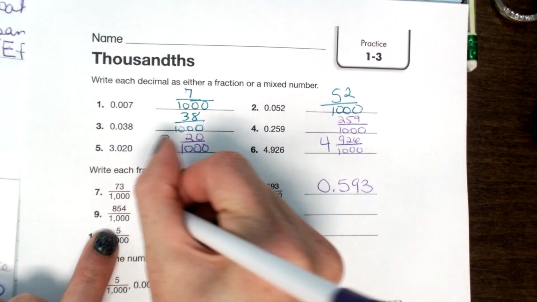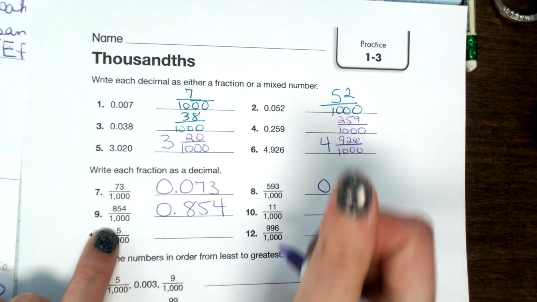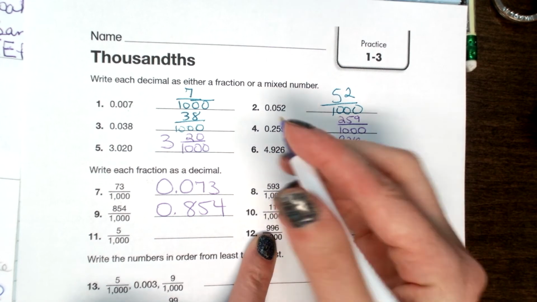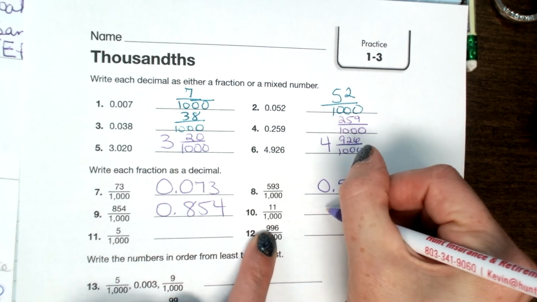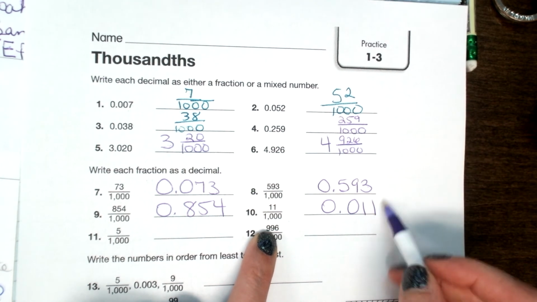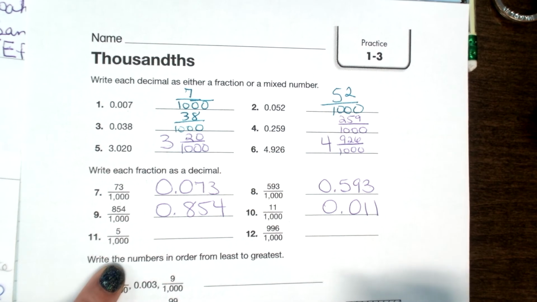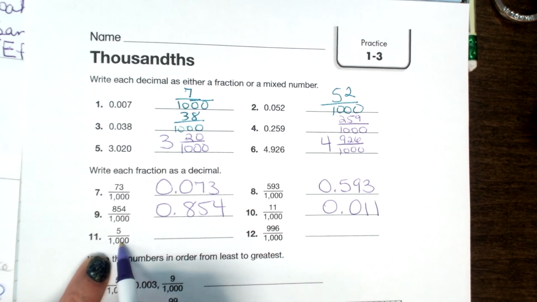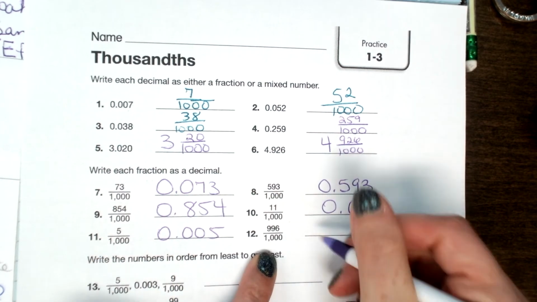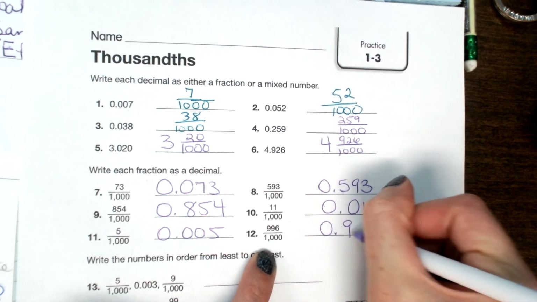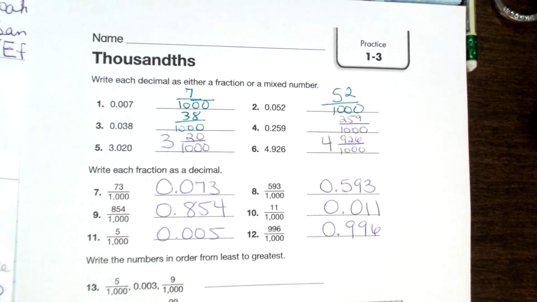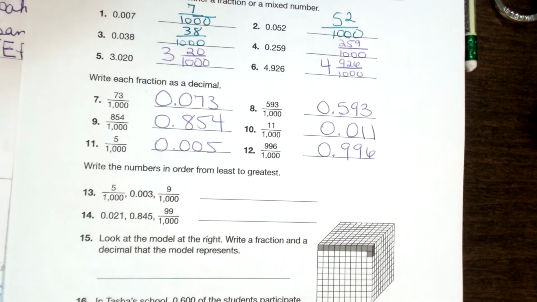All right. Next one, 854 thousandths, 11 thousandths, and this one's like number 7. 10 and 7 are kind of similar. Got to put a 0 in the tenths place. 11 thousandths in the thousandths place. Number 11, make sure that 5 is in the thousandths place. 5 thousandths. And number 12, 996 thousandths.